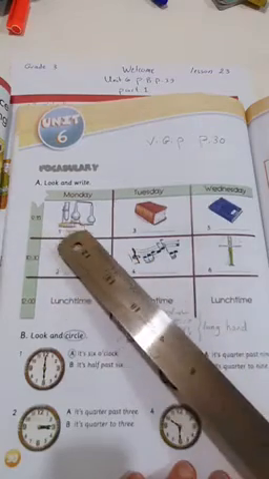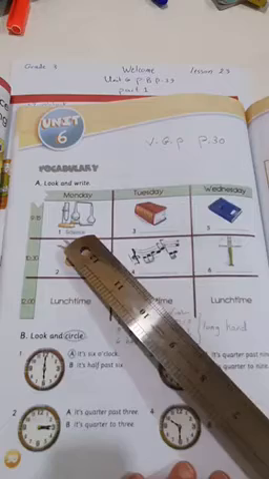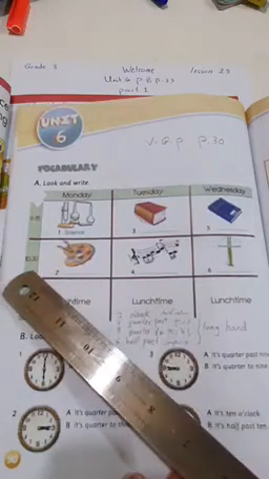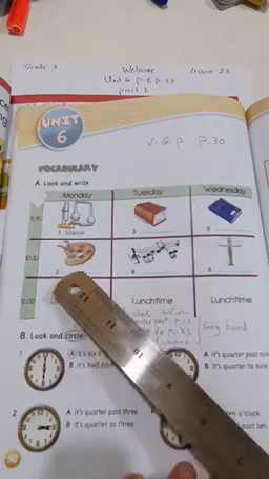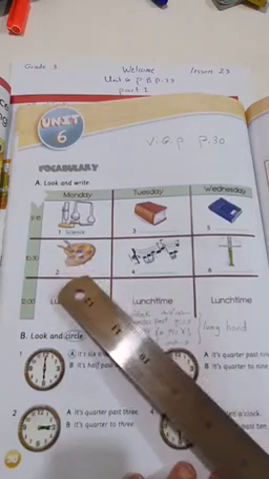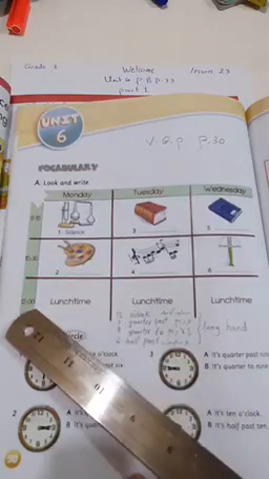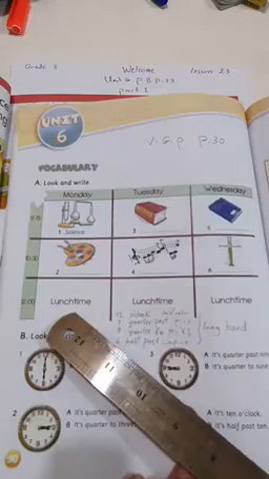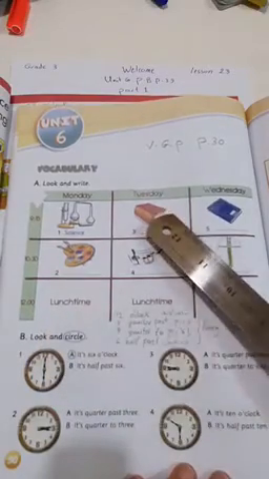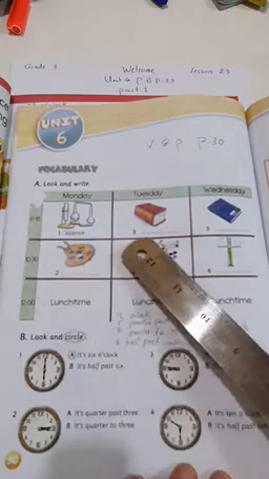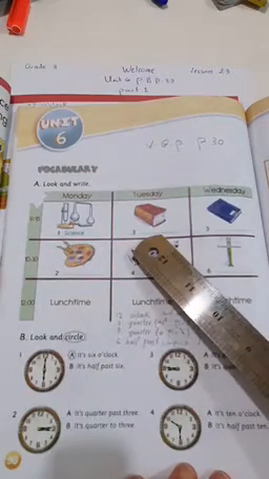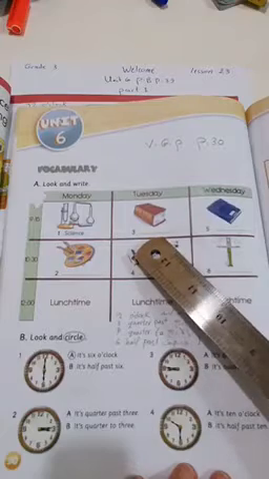At 9:15 on Monday we have science, and in 10:30 what do we have? Write it. What do we have? What is the picture here? Art. On 12 o'clock it's lunchtime. On Tuesday what do we have? 9:15. We have, what is this book? History. How can you find these words?